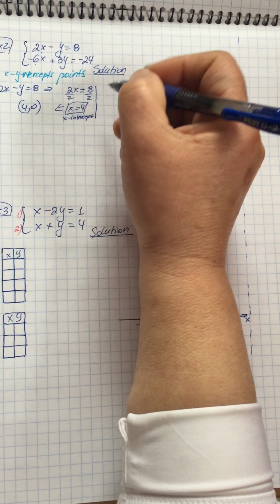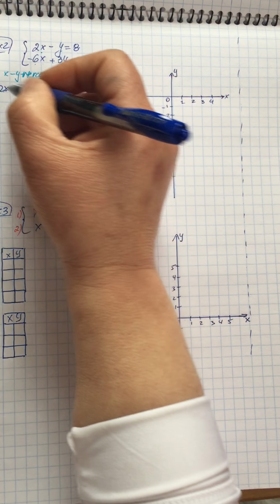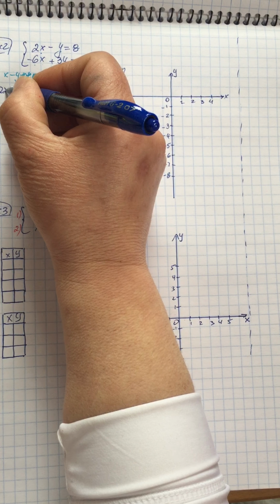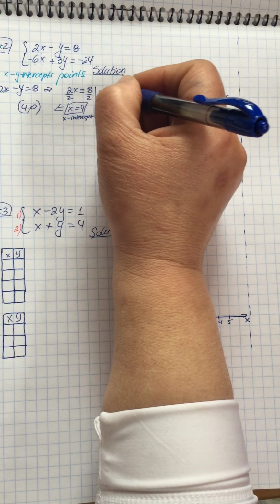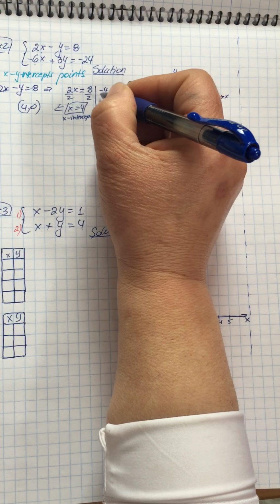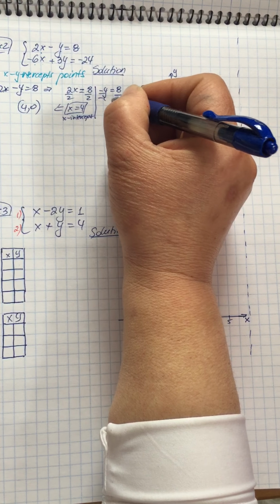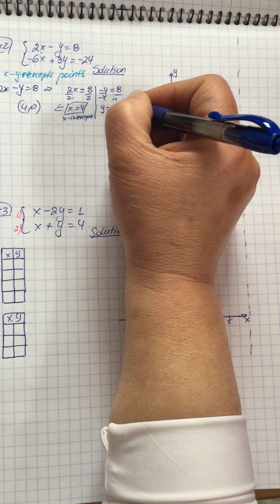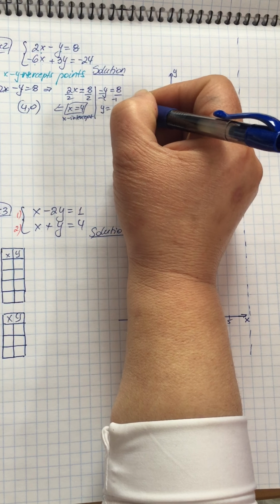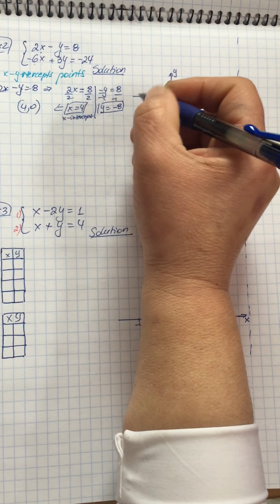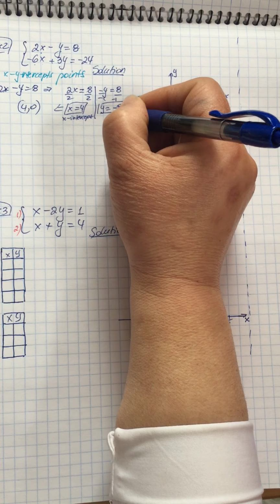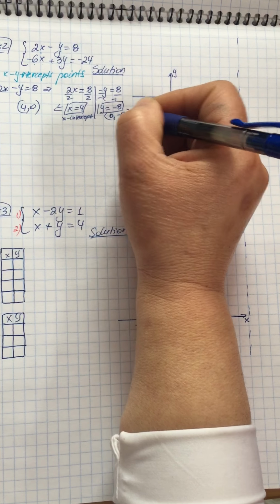Now I will write an equation for y, letting x be 0, so I have negative y equal to 8. Dividing by negative 1 on both sides, y is equal to negative 8, and this is 0, negative 8, the y-intercept point.